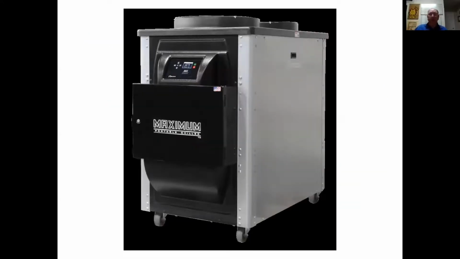This is an example of an air-cooled chiller, a packaged or portable chiller, if you will. Again, it's going to have the refrigeration system, it's going to have the pumping system, and it's going to have the control system.